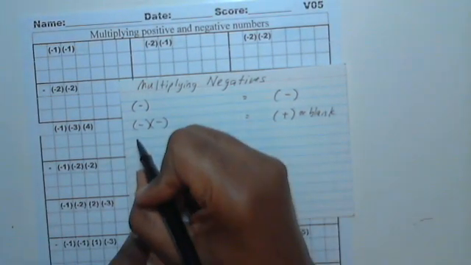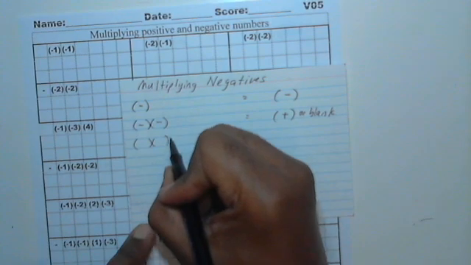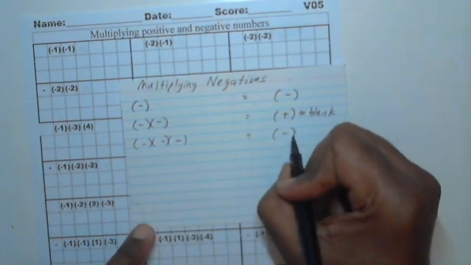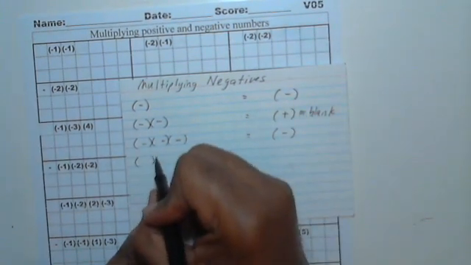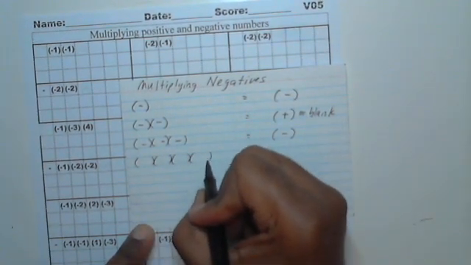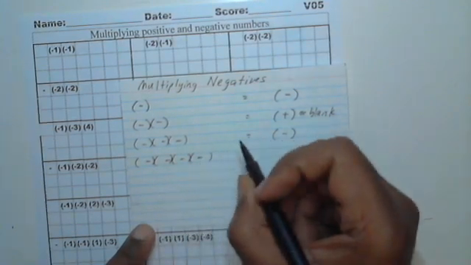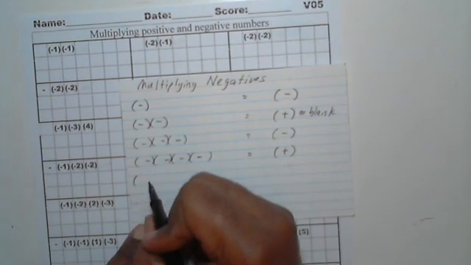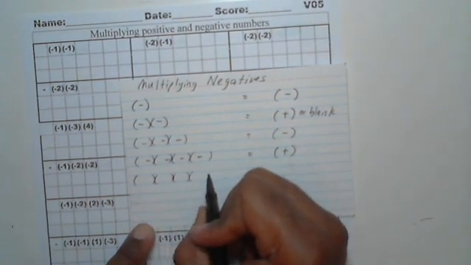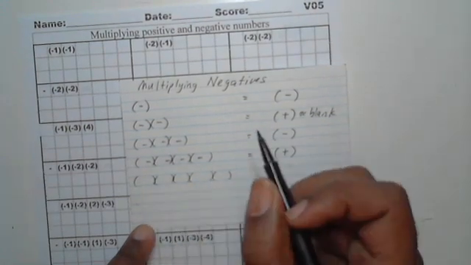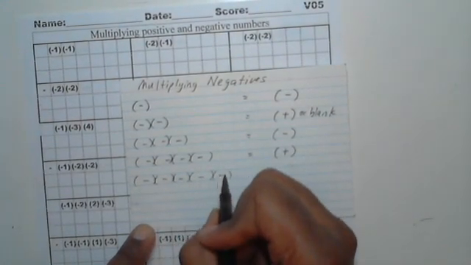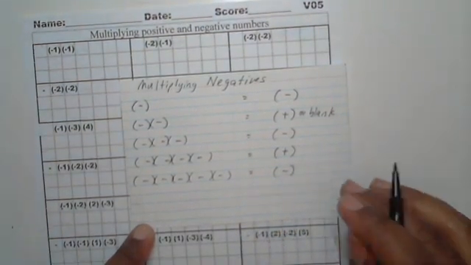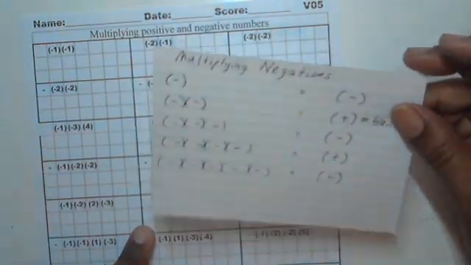Okay, if you're multiplying and there are three negatives, your final answer will be negative. If there are four negatives when multiplying, then the final answer will be positive. And if there were five negatives, when you multiply with a total of five negatives, your final answer will be negative. So let's get started using these keys.